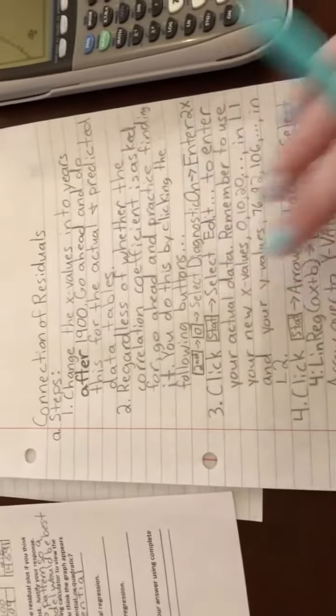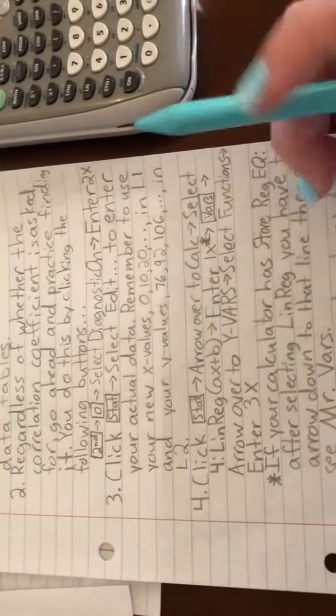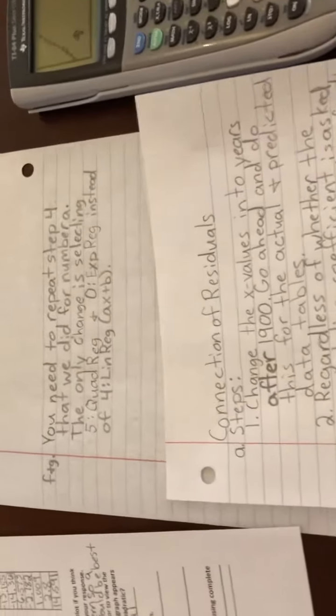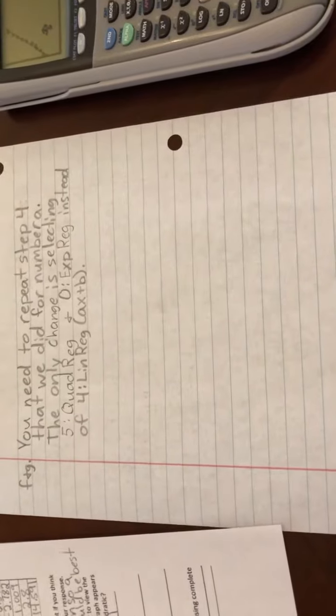So now the next question asks us to find the exponential regression and the quadratic regression. The only difference with this is that we're going to go back and repeat our step 4 from number A, which was finding our linear regression line. But instead of choosing number 4, we're going to choose number 5 and number 0.